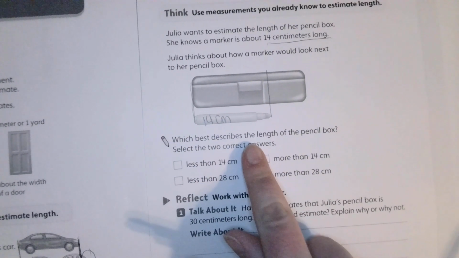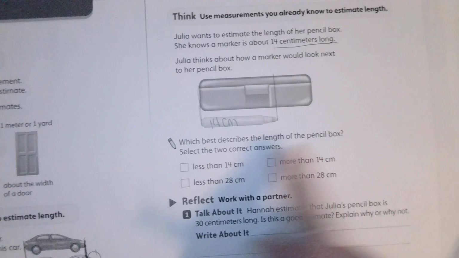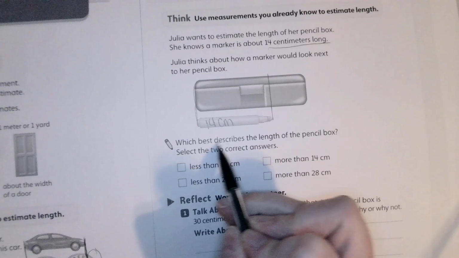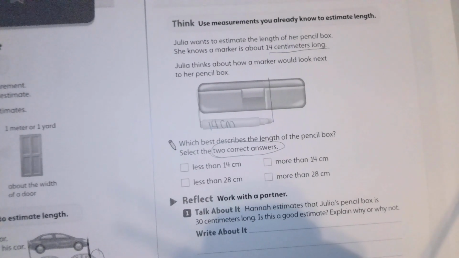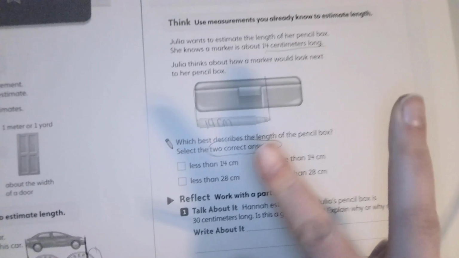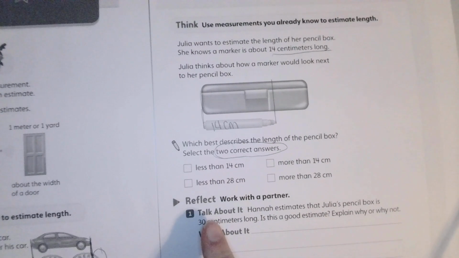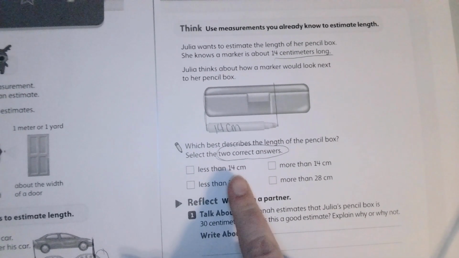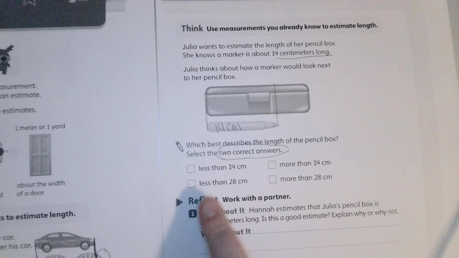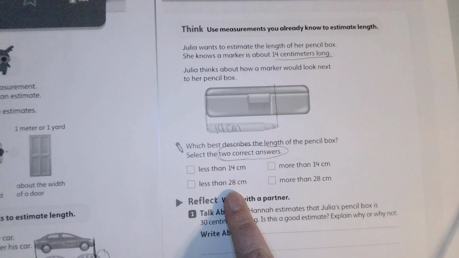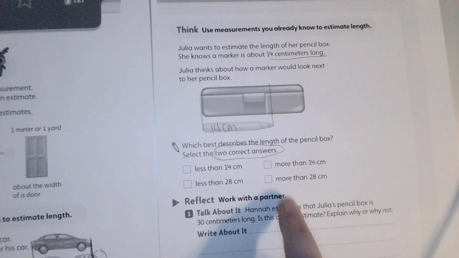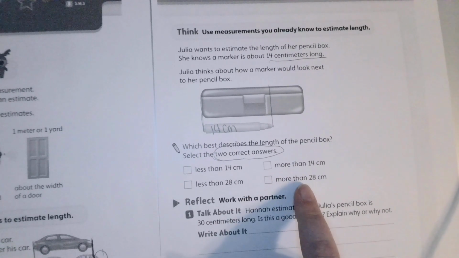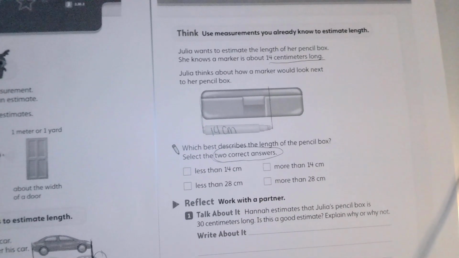Which best describes the length of the pencil box? Select 2. You guys do this all the time. You've got to read your directions. How many are we going to select? 2. Select 2 answers. So we have less than 14 centimeters, less than 28 centimeters, more than 14 centimeters, or more than 28 centimeters.